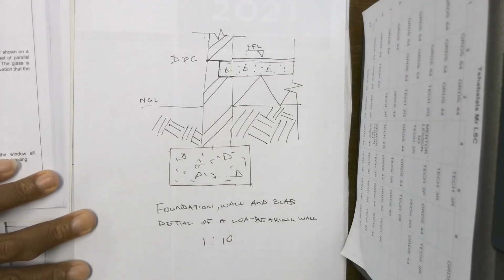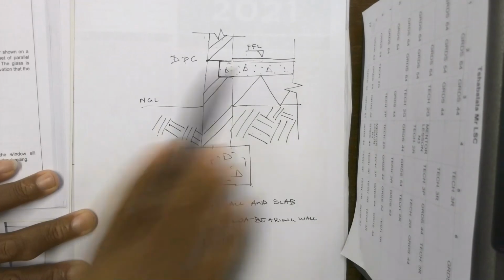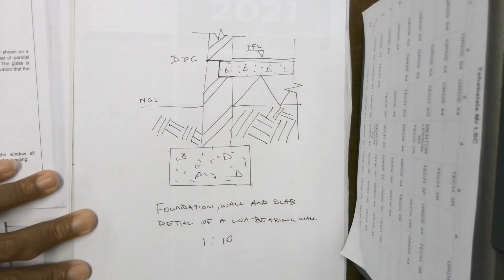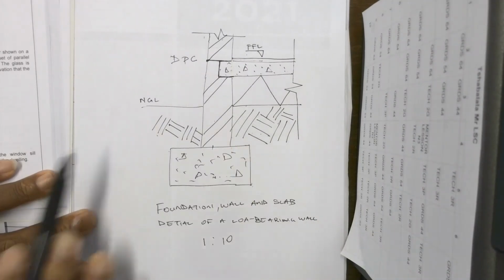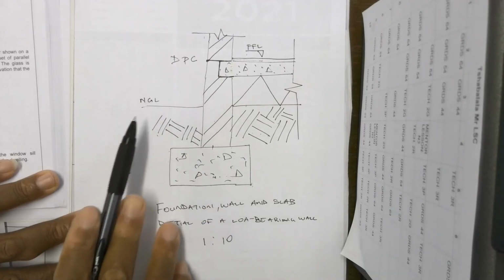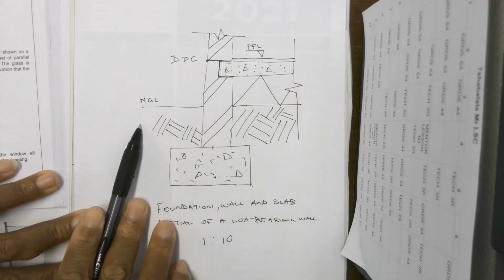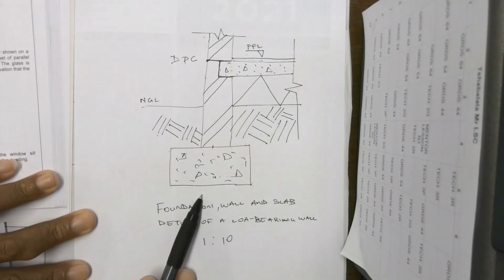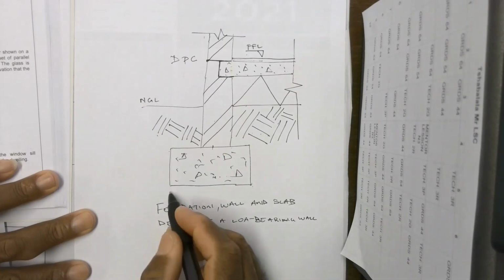Now let's go and check. Did we use the page correctly? Yes. All hatching detail according to sense? Yes. All this is according to sense. Done. DPC labeled? Yes. NGL labeled? Yes. Foundation wall dimensions, we haven't done that. The drawing label? Yes. Do we have the scale? Yes. Now we need to include the labels, the dimensions.